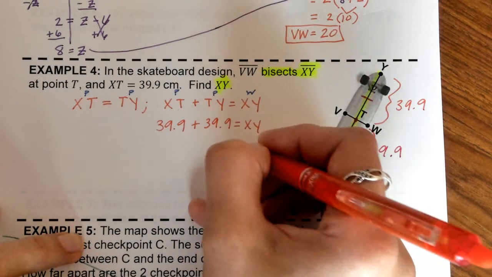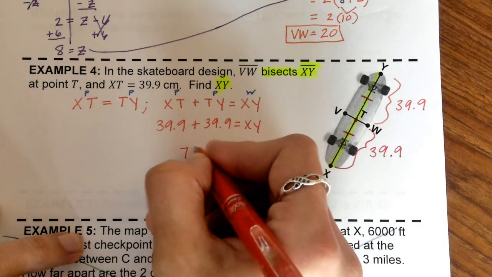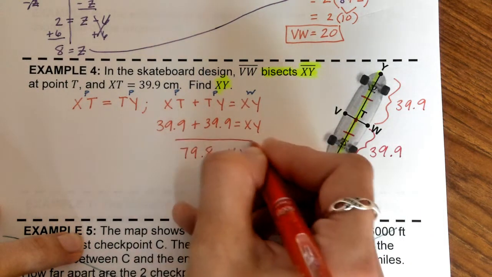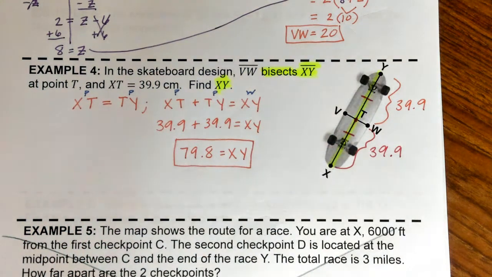And your XY is going to equal, when we add these two together, you're going to get 79.8. And there's our answer. All right? The next problem, example 5, we're going to skip. Okay? We're just going to go ahead and skip that one.